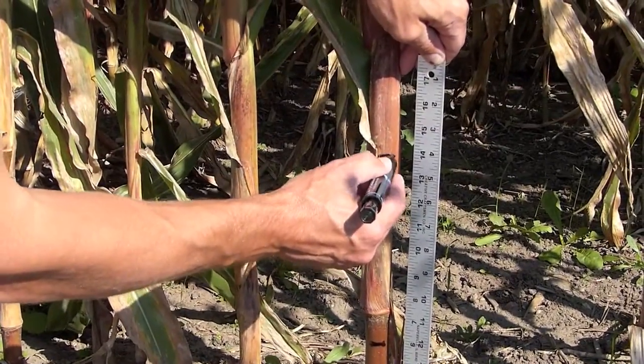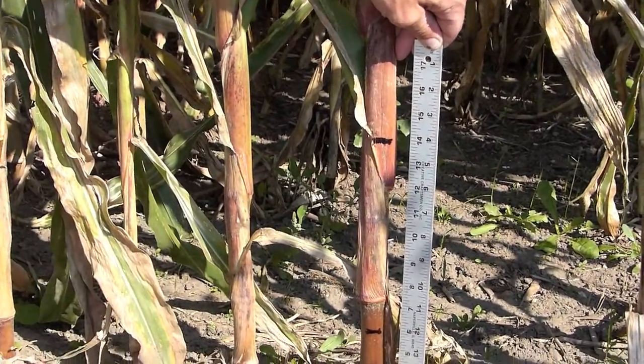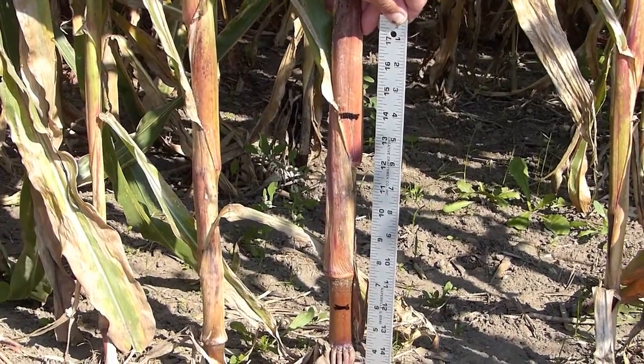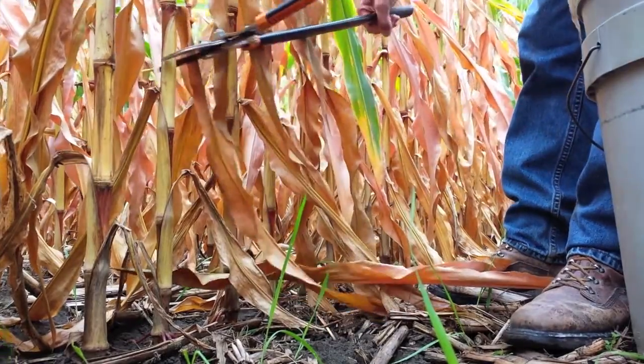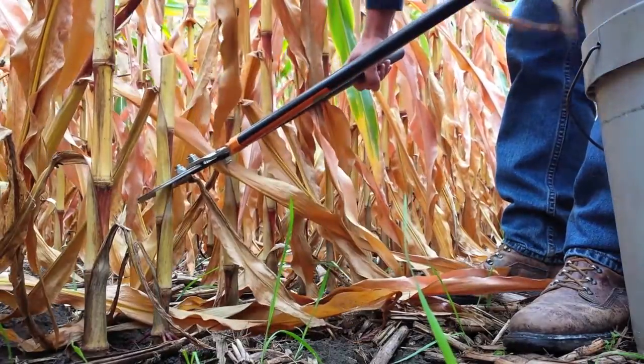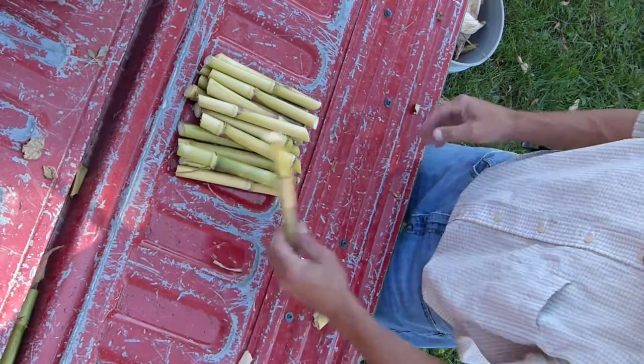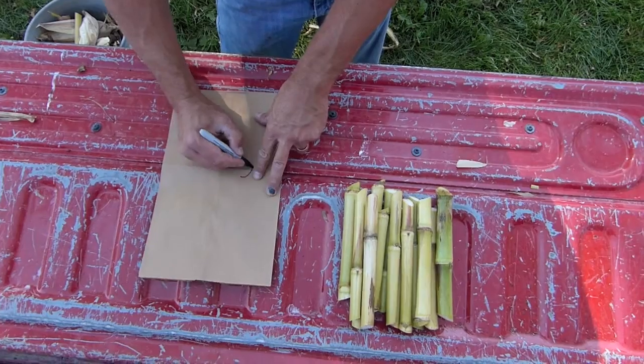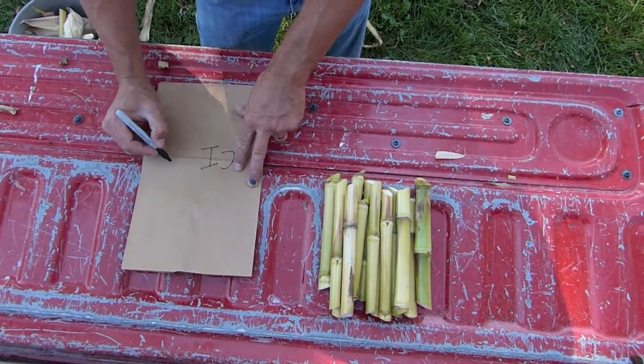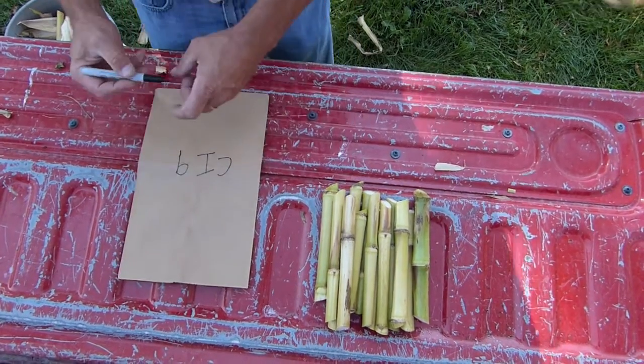Remove all the leaves and don't take stalks severely damaged by disease or insects. 15 8-inch segments make up a single sample. Take separate samples from areas of fields with different soil types or nutrient management history. Place the samples in paper bags, not plastic, and send to the lab as soon as possible.